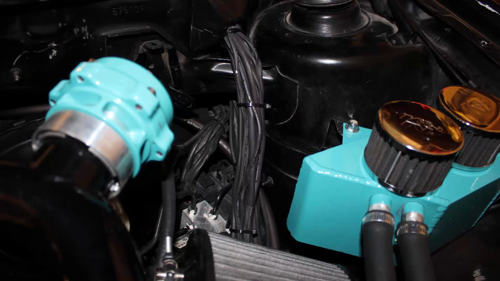Here's a shot a little bit farther back with both pieces installed, so you guys can see how that kind of cleaned up the area. That was the main goal. Up along the top there is where you're looking.